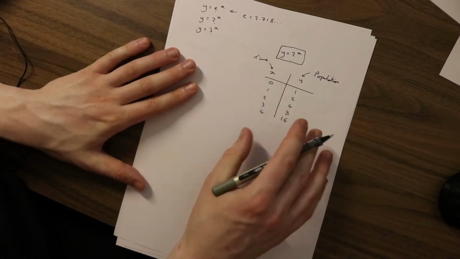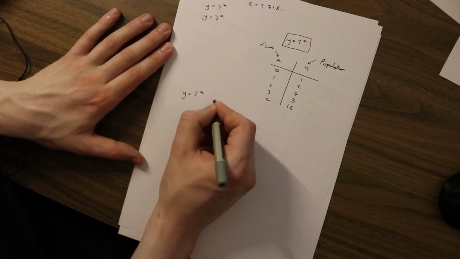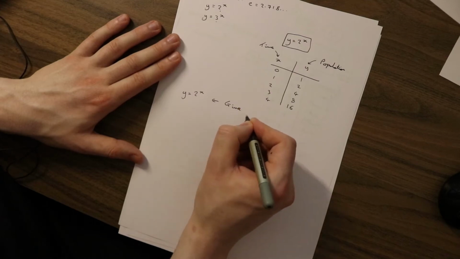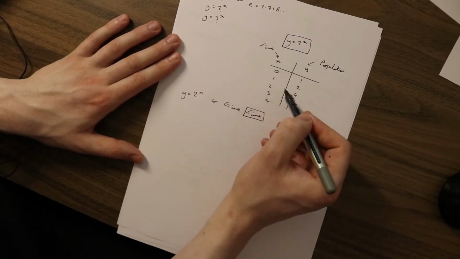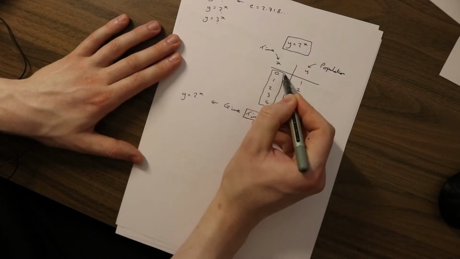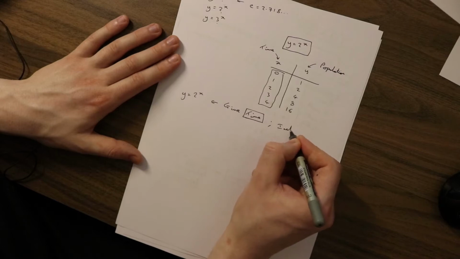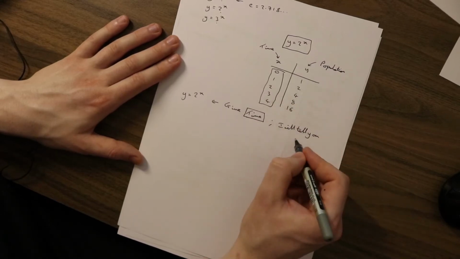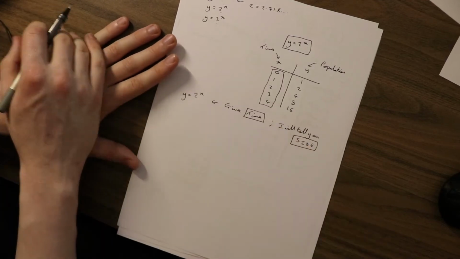So what this equation literally tells me at the moment, so y equals 2 to the power of x, is it says, right, you give me time. So in other words, you tell me how long your population has been growing for, and I will tell you how big the population is. I will tell you size.